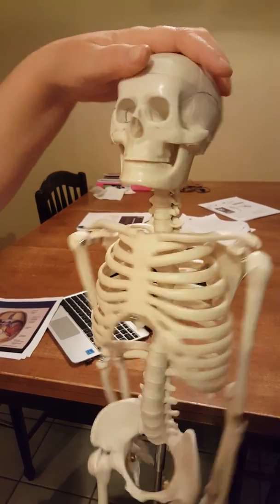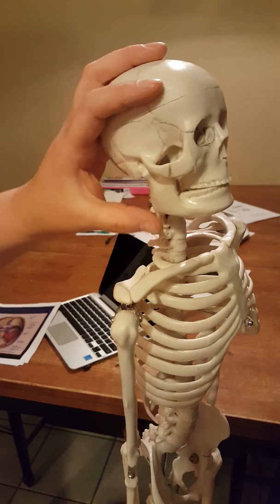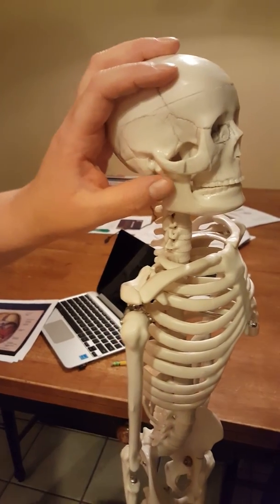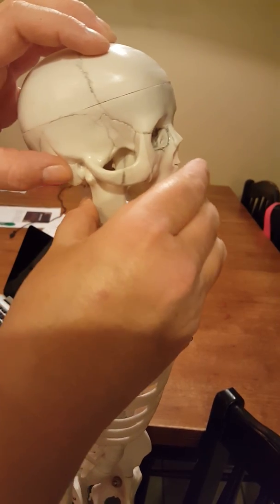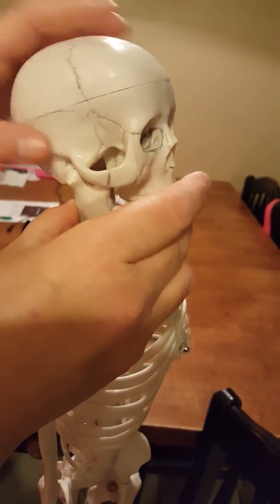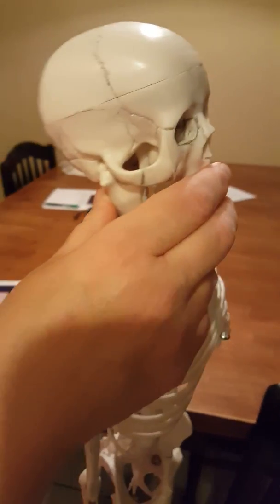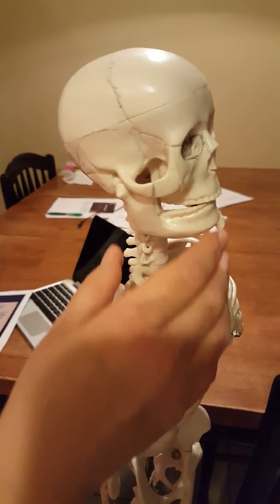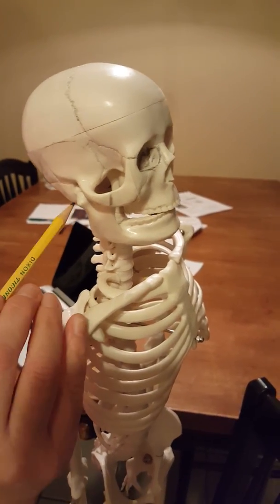The external view of the temporal bone, we have the temporal mandibular joint, which is the joint between the temporal bone and the mandible. So this would be the joint right here. Let's see, what else do we have? The mastoid process is right here.